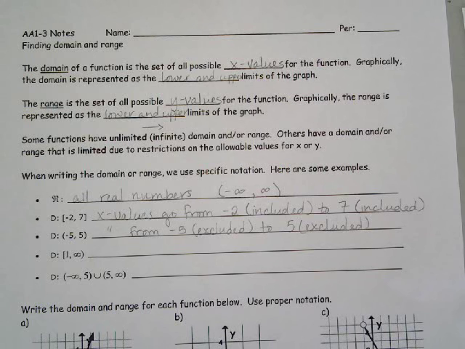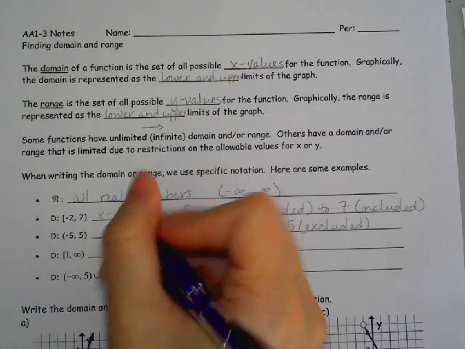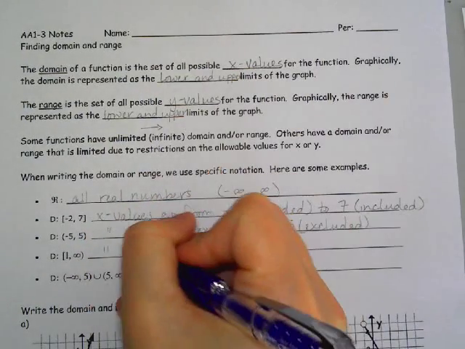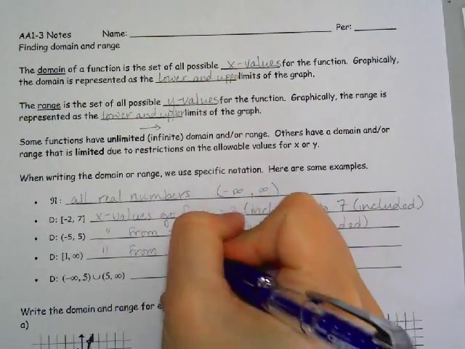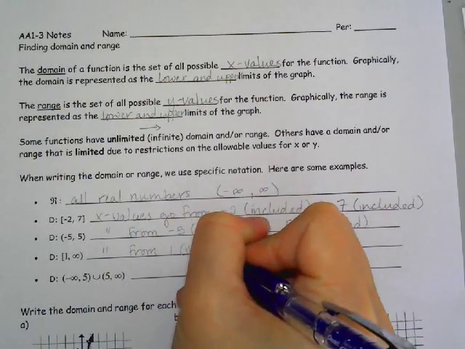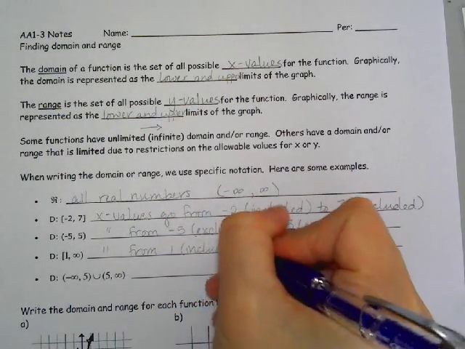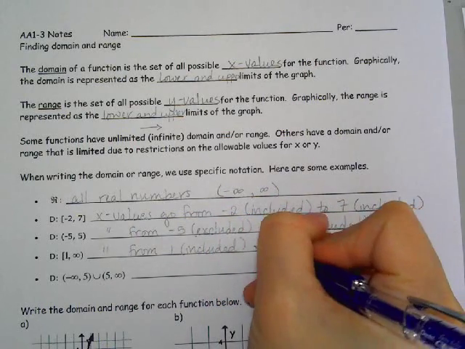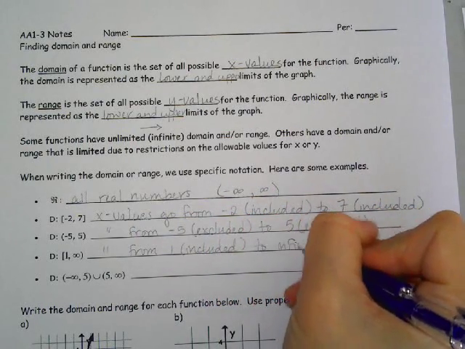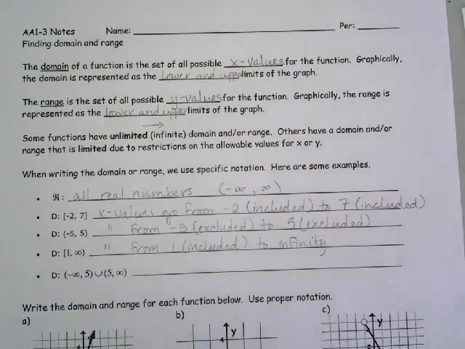So what would this domain look like? Those would be your x values from what? 1 to infinity. And are we including or excluding 1? Including. Those brackets indicate that we are including it. So x values from 1 included to infinity. And infinity is always excluded.